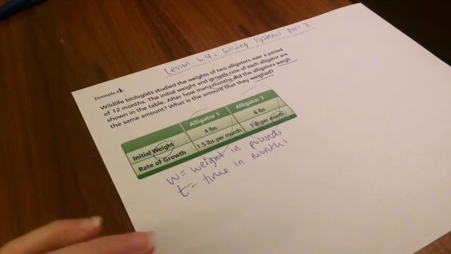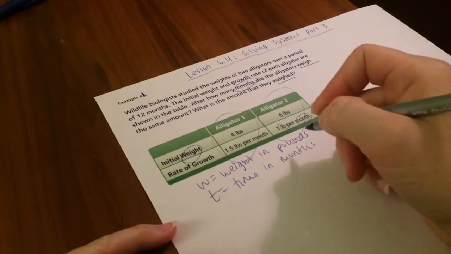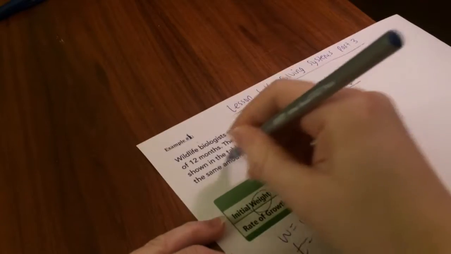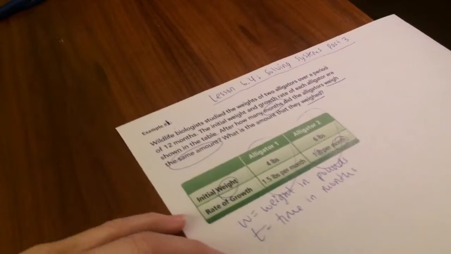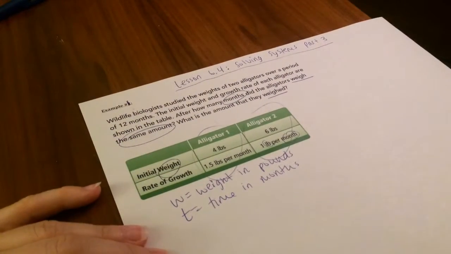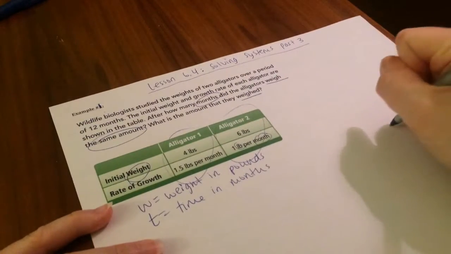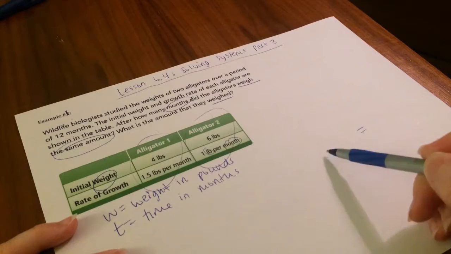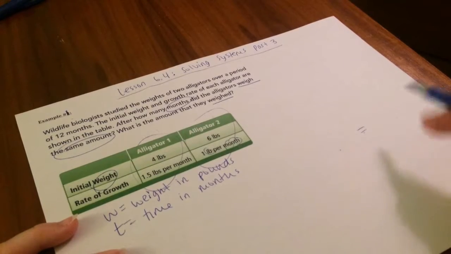All right, now we need an equation for both. We know we have to make an equation because we're asking after how many months did they weigh the same amount. See where it says that they weigh the same amount? That means after we make our 2 equations for the 2 different alligators, we're going to set the equations equal to each other, a big equal sign, because we have to figure out when they are going to be the same.